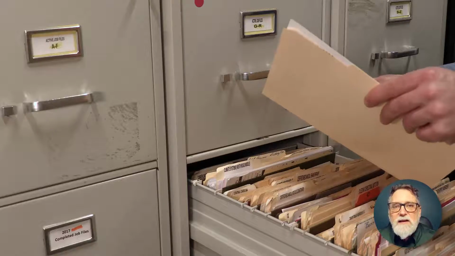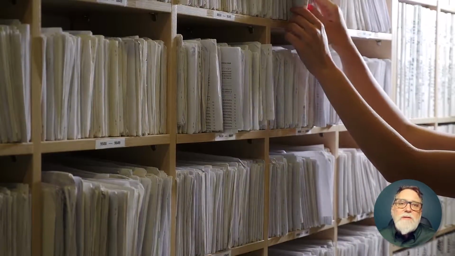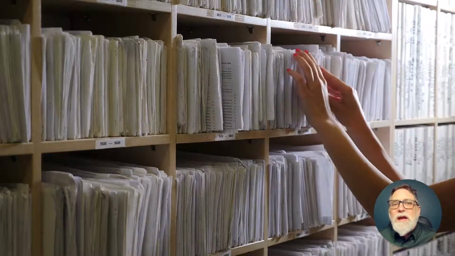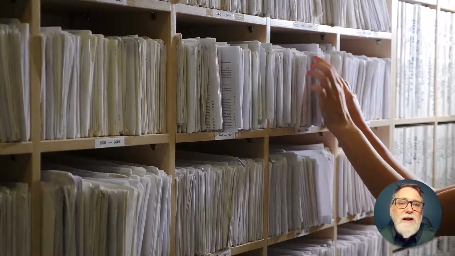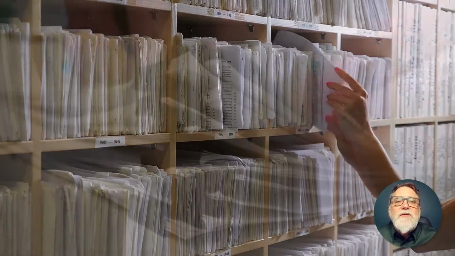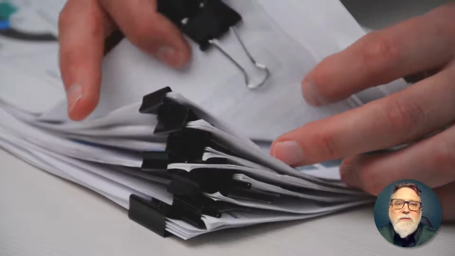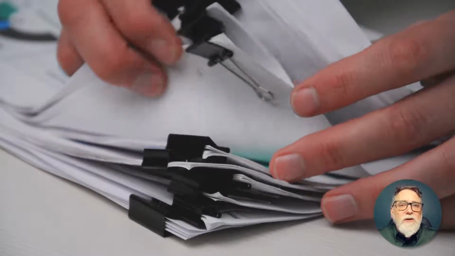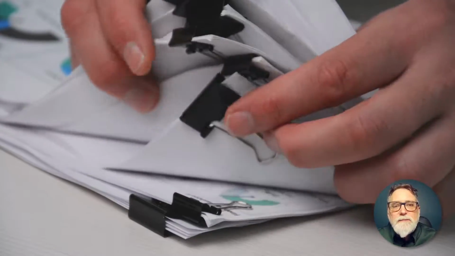In file cabinets, every piece of paper represents a record, which could be anything from a transaction receipt to a client's contact information. Now, as organizations grew and the volume of data increased, managing these paper records became increasingly cumbersome and inefficient. Finding a particular document could involve sifting through hundreds of files, which was time-consuming and prone to error. Also, paper records are vulnerable to physical damage like fire, water, or simply deteriorating over time.